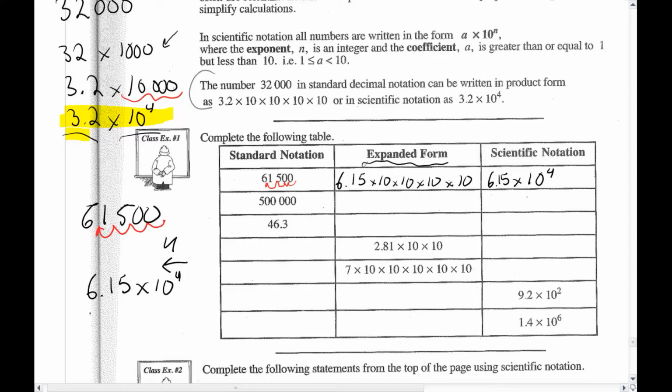So let's skip this expanded form and do the same thing with 500,000. We want to write that as 5 or 5.00, however you want to write it. 5 would work just fine. And we're going to move that decimal place 1, 2, 3, 4, 5 spots to the left, which means we're going to multiply by 10 to the power of 5.